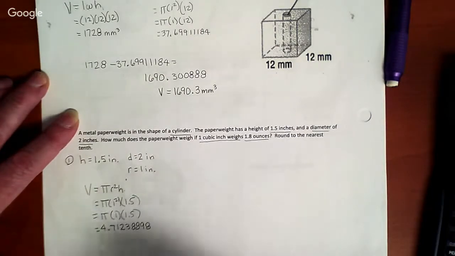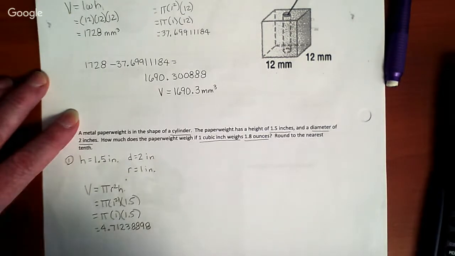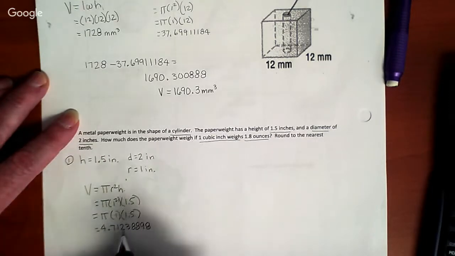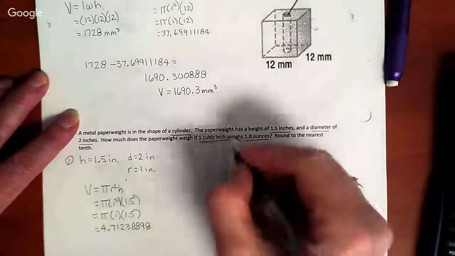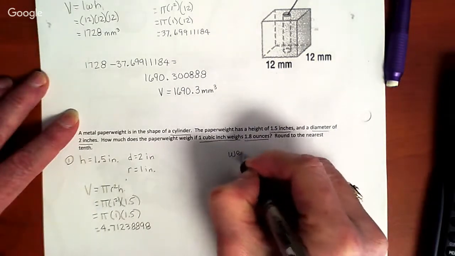Now we need that because we need to know how much the paperweight weighs. So in order to find that, we need to find the weight.